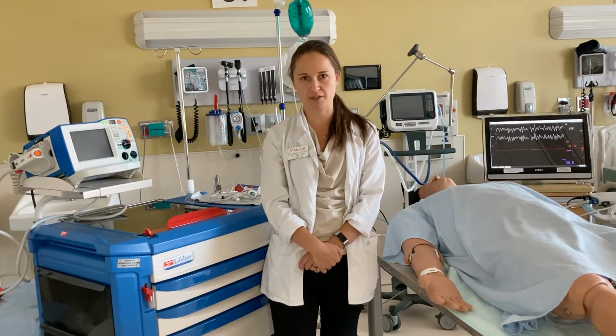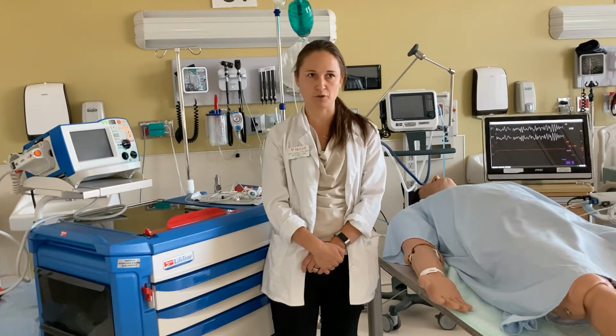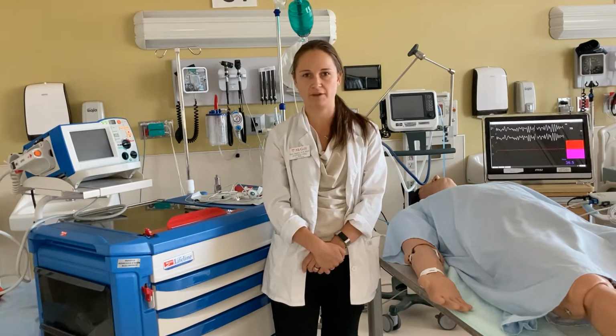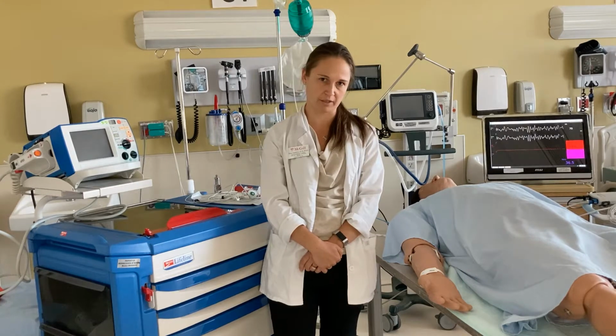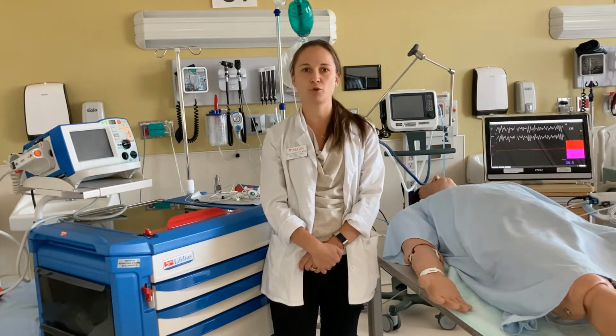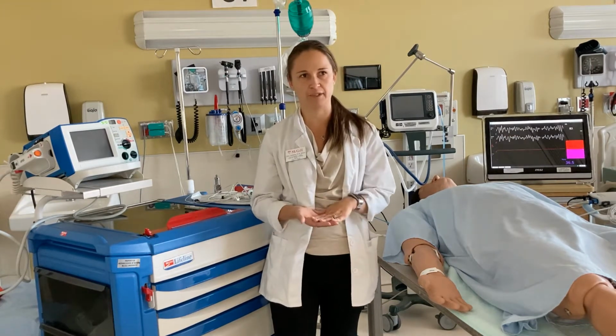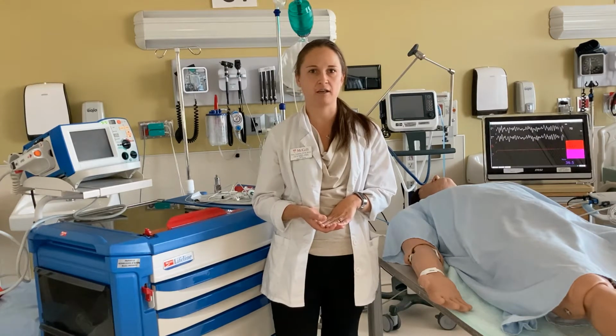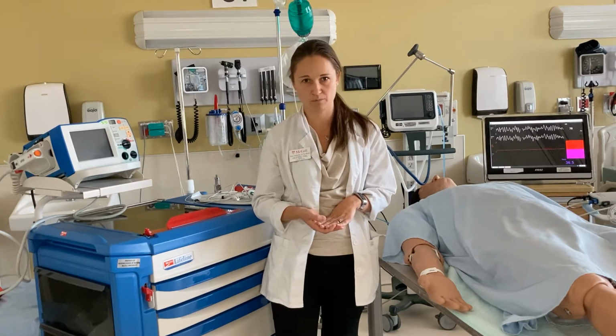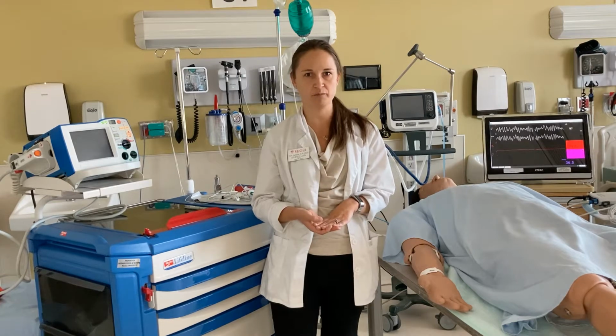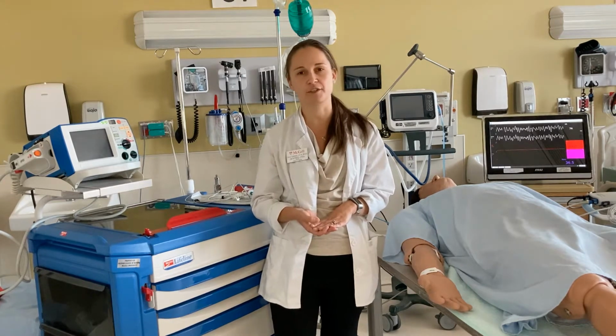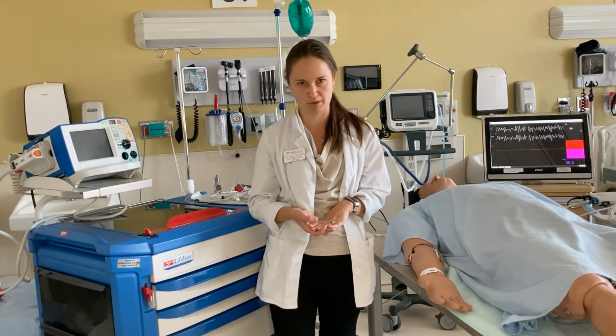Now, cardioversion is a very different intervention that is not done for lethal rhythms. So it's not done for rhythms that are very life-threatening, such as ventricular fibrillation or pulseless VTAC. It's more done for atrial flutter, atrial fibrillation, ventricular tachycardias that present with a pulse. So those are very different rhythms and very different interventions, and that's very important to remember.